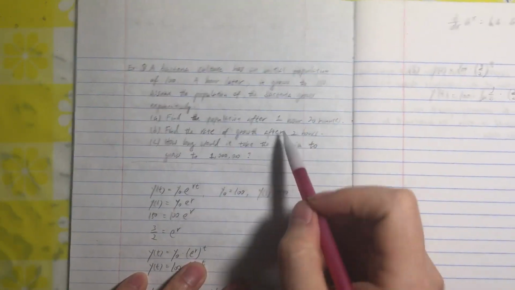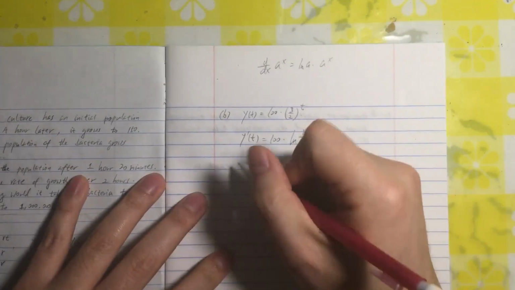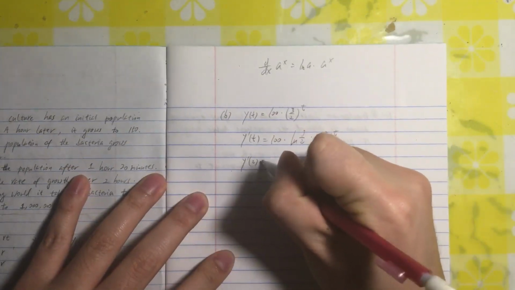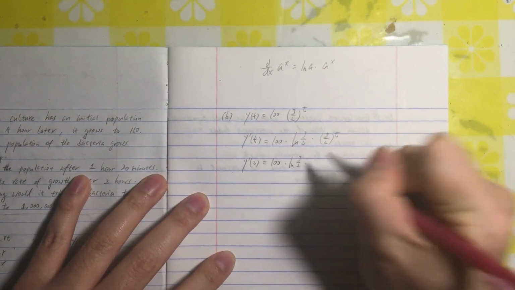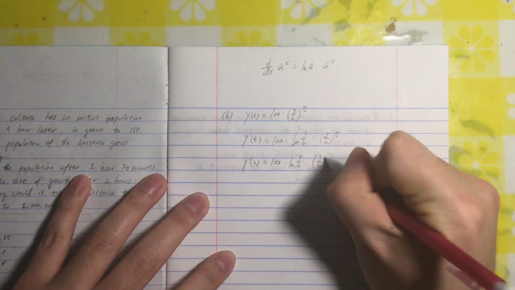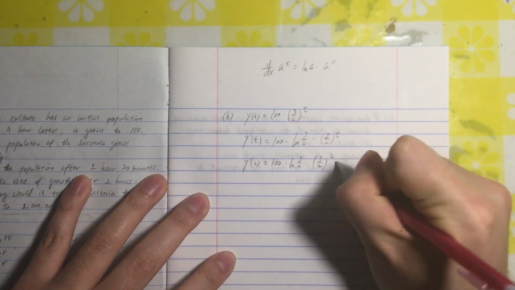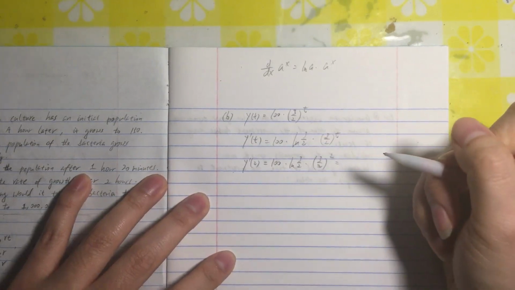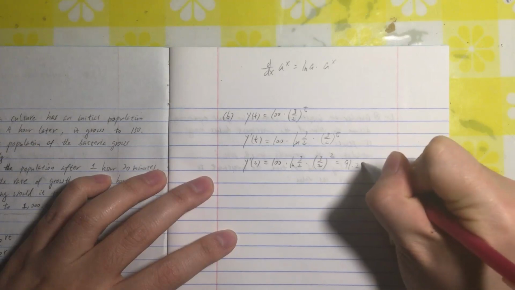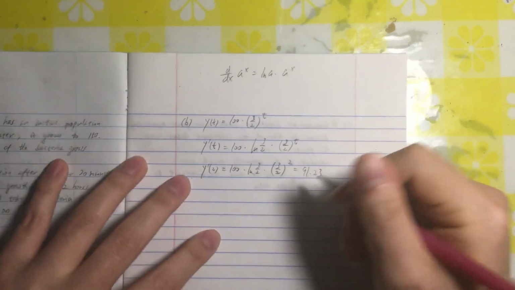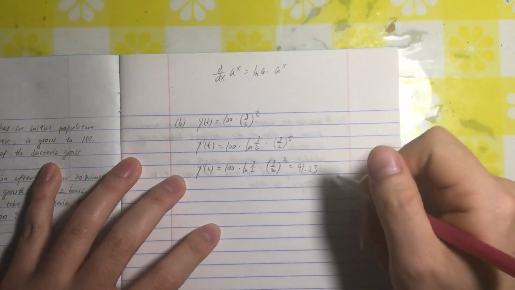Then for the rate of growth after 2 hours, I plug in 2 for t. I get 100 times ln of 3/2 times 3/2 to the power of 2. Then using the calculator, I get 91.23. So it's about 91.23 bacteria per hour.